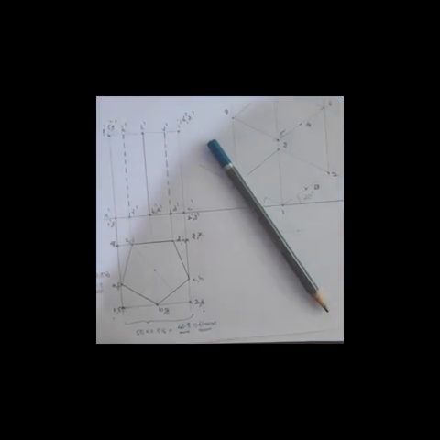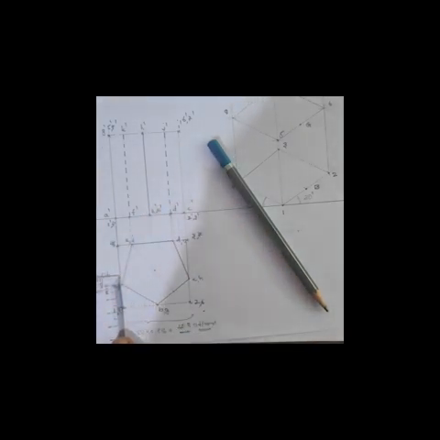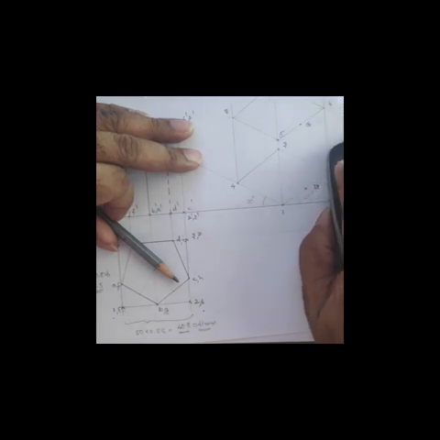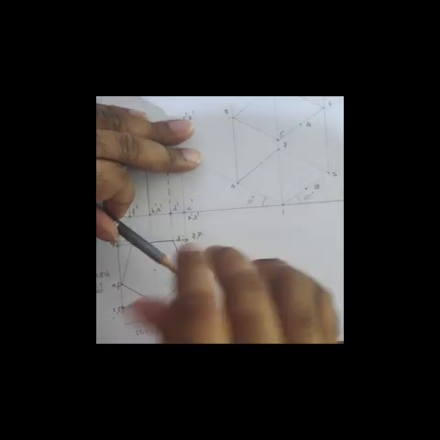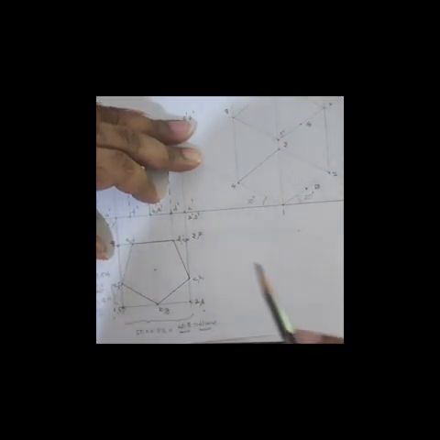Then what about point A? Point A is located this much distance away from point 1 towards point 4. This is 12 mm. So 12 multiplied by 0.816 will give approximately 10 mm, this distance.